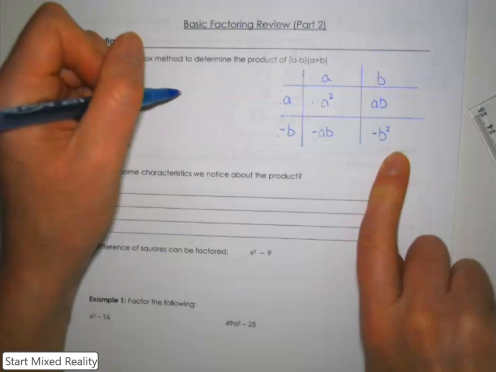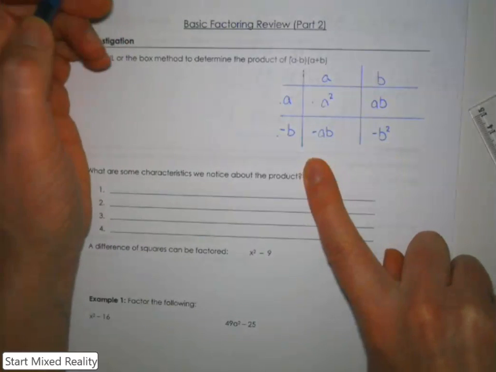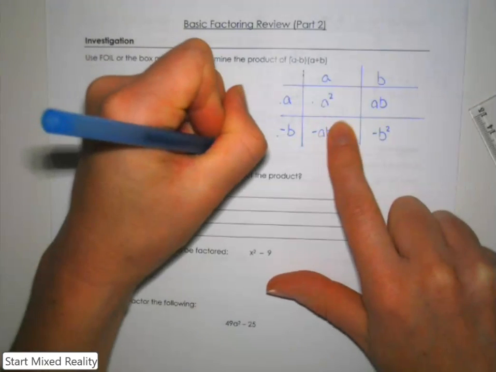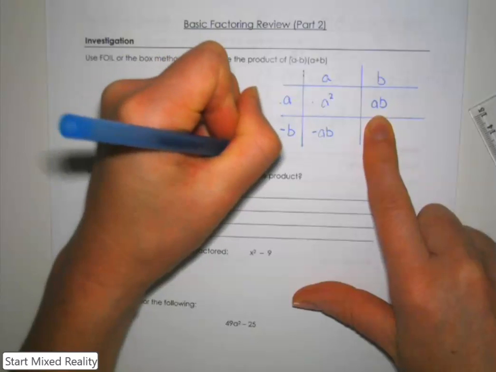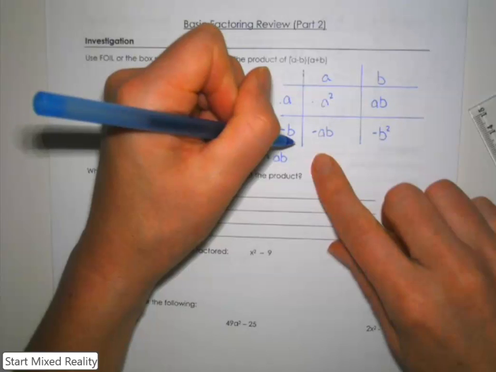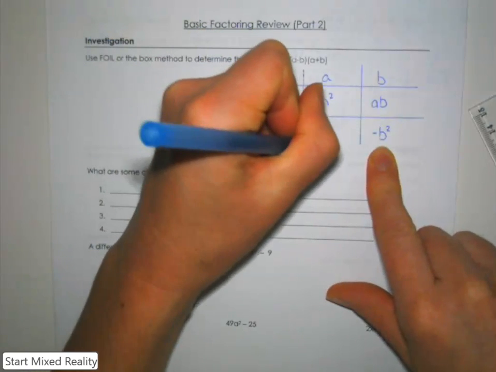So now, if I need to determine my product, I would say, okay, I have a squared plus ab, because this is positive, so that tells me the operation. Now I have negative ab, so minus ab. And then minus b squared.